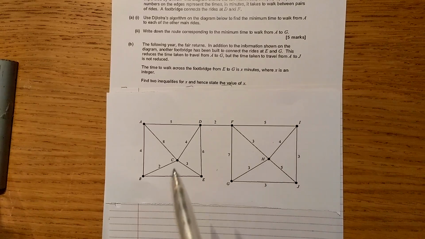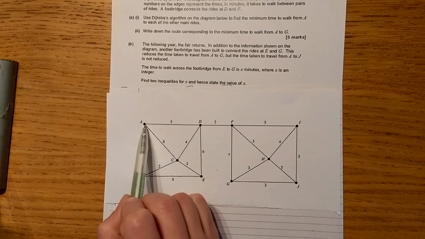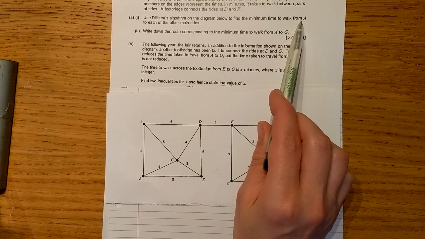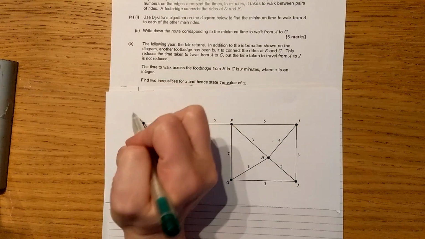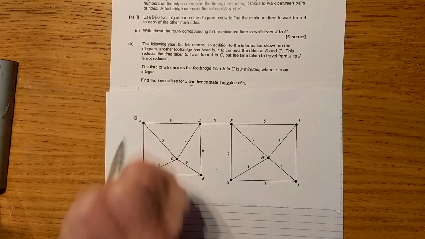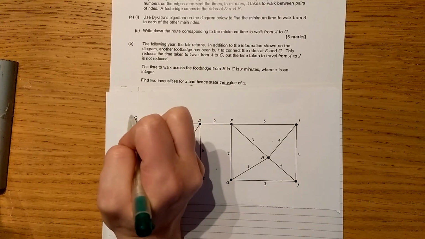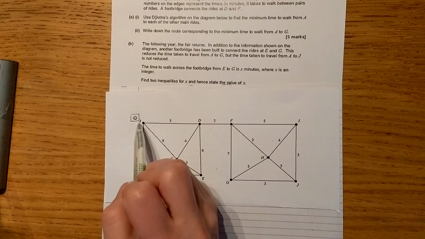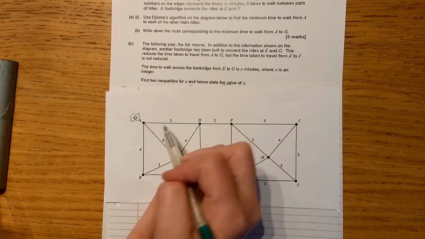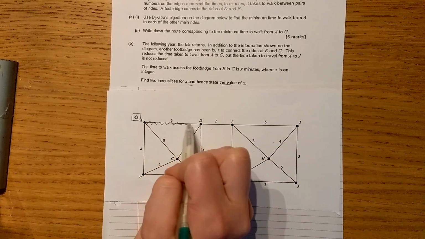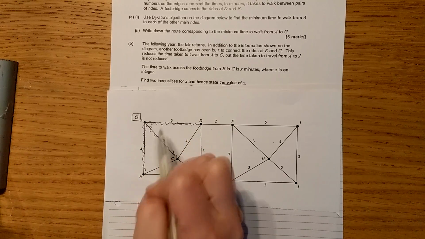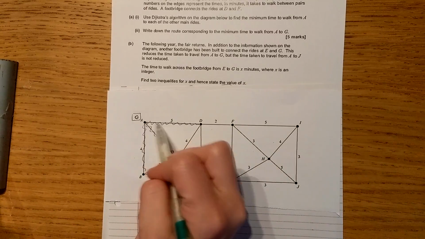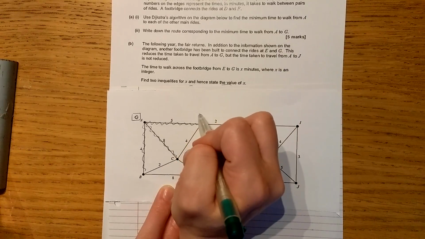Right, so for Dijkstra's, you've got to start where you're told to start. So it tells us to start from A, and we're going to all of the other main rides. So we start at A, and we put a 0 at A, and then we box it. And then we go from A along all the other edges that come from A. So this one, this one, and this one. And we write down the time. So along this edge, it's 5 minutes.